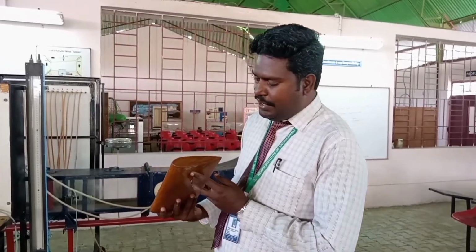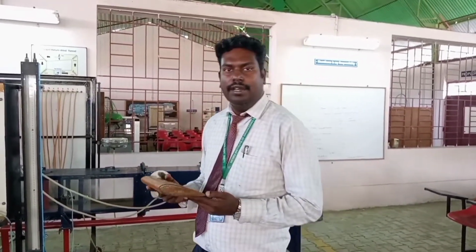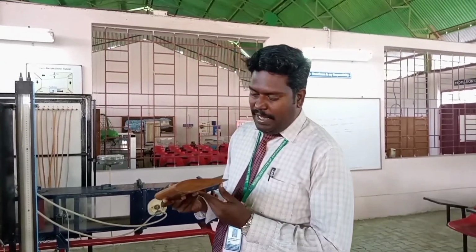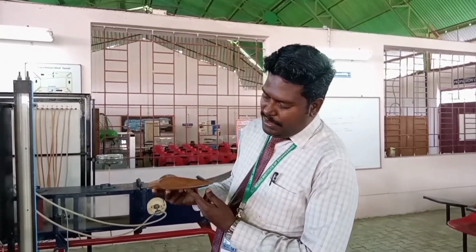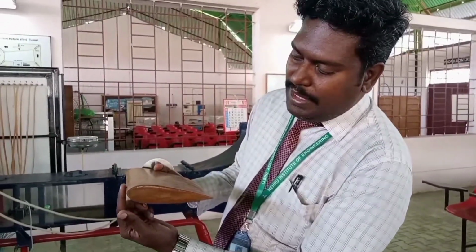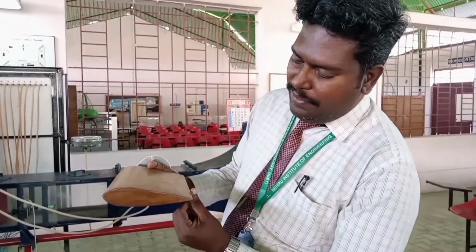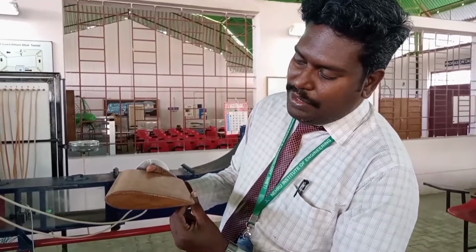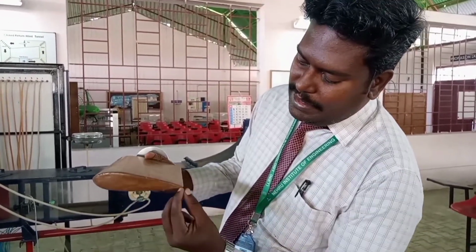Session we will discuss the pressure distribution over a symmetrical aerofoil. The thing that I am holding in my hand is a symmetrical aerofoil. So this is the aerofoil. This front part of the aerofoil we call the leading edge. The rear end of the aerofoil we call the trailing edge. So this is the leading edge and this is the trailing edge.